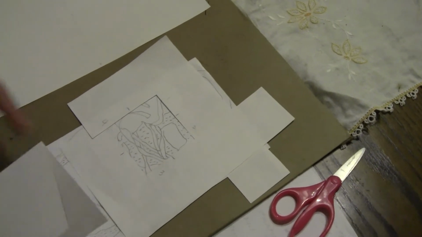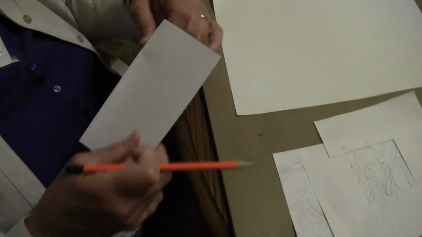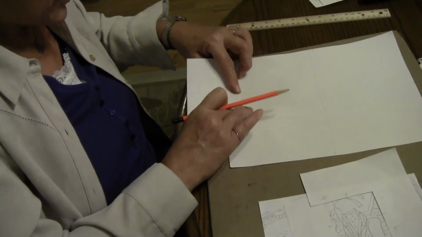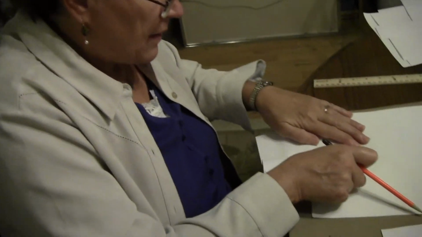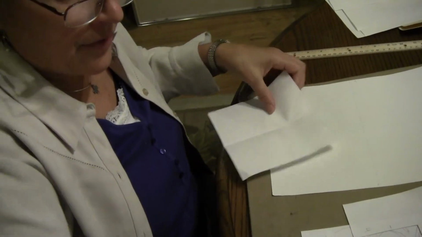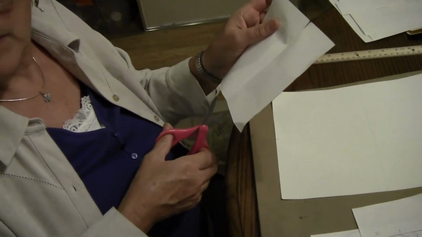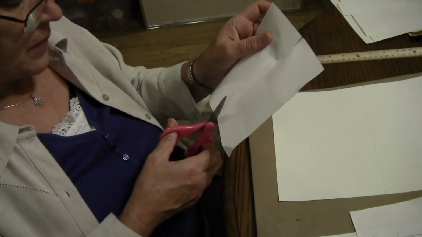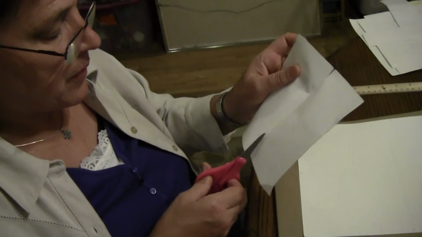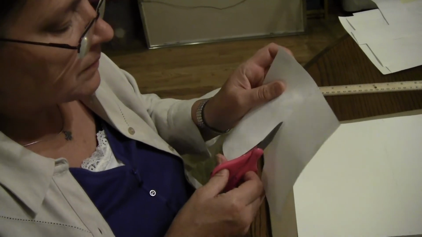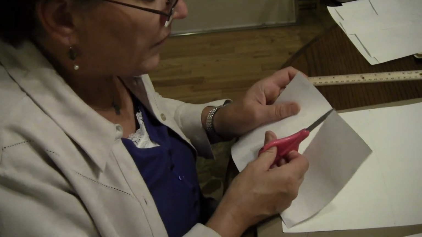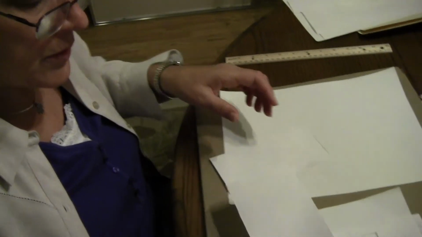I'm going to start with section number 1. To do that, I'm going to take my center and the leftover paper from making my viewfinder, and I'm going to block.